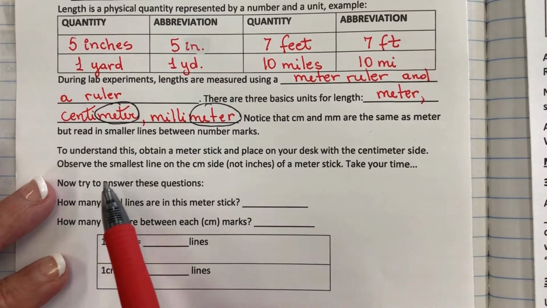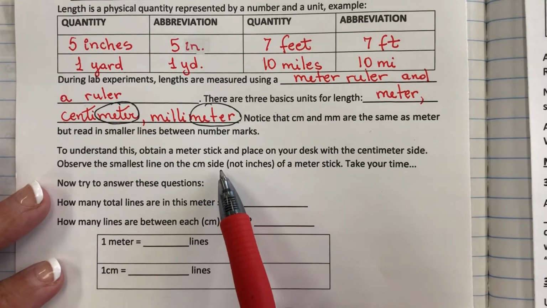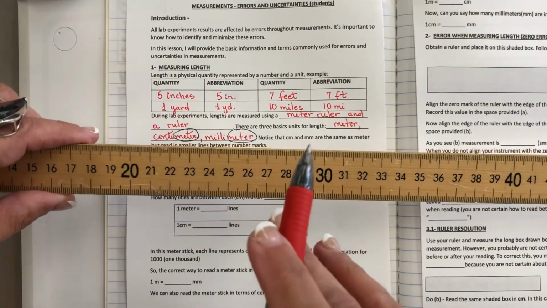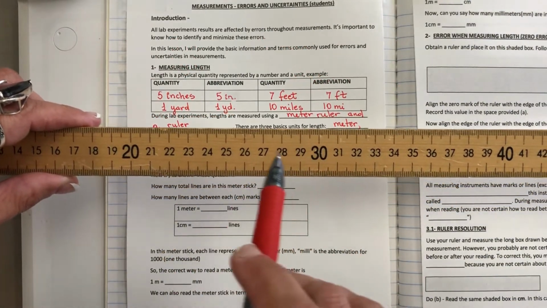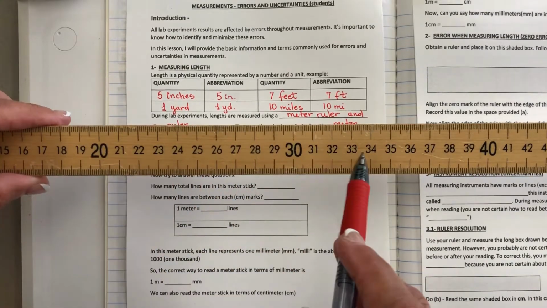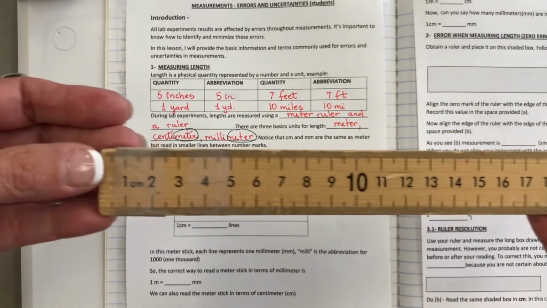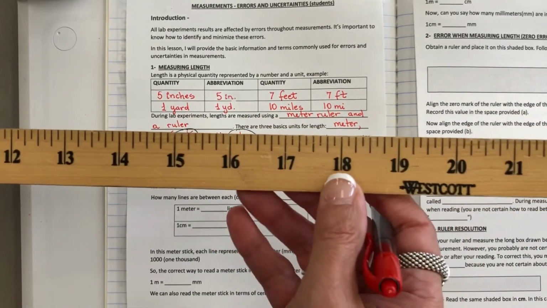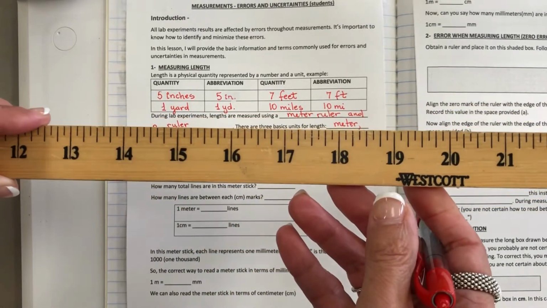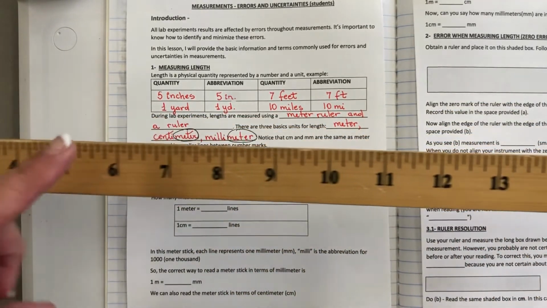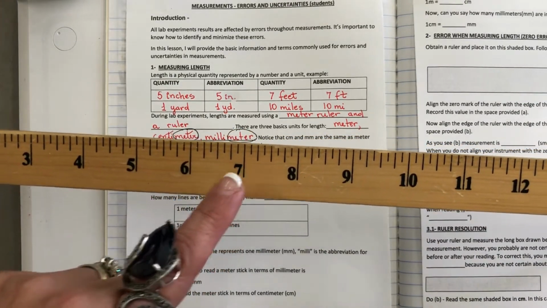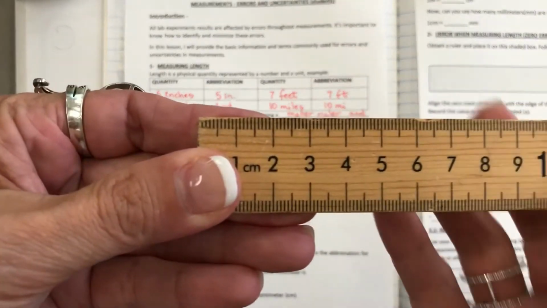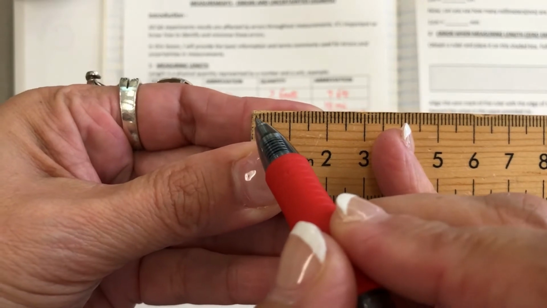To understand how these marks go, obtain a meter stick and place it on your desk with the centimeter side up. Observe the smallest line on the centimeter side, not the inches of a meter stick. A common mistake that happens in my classroom is with the meter stick that we use. On one side we have centimeter marks, and when you flip it we have inches. Sometimes students flip the meter stick without knowing that the length they are reading is actually in inches.